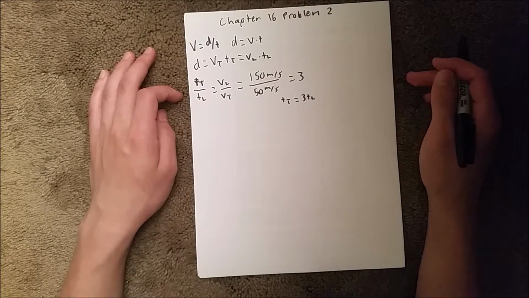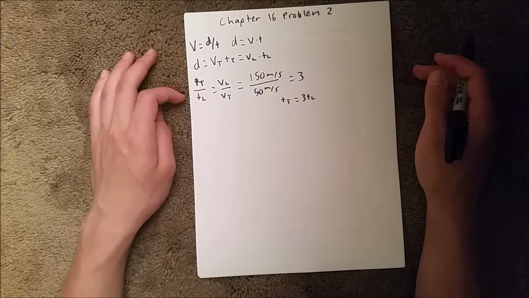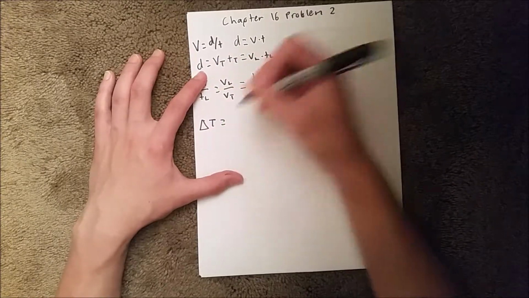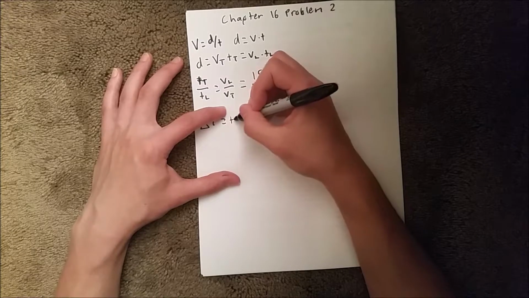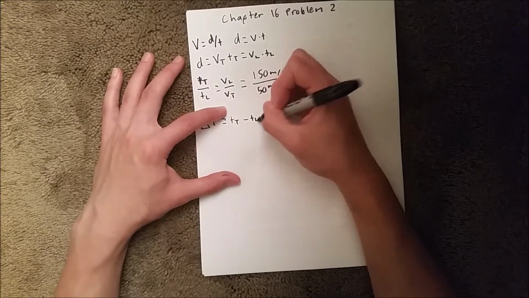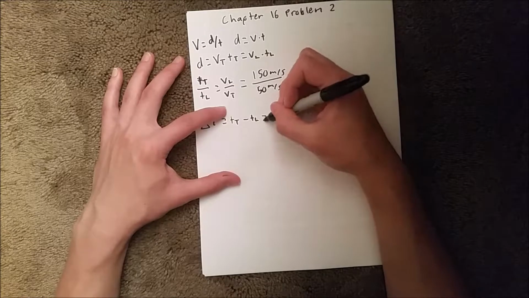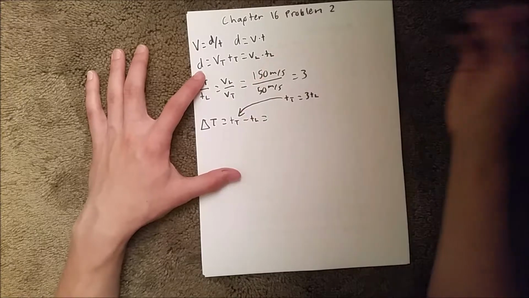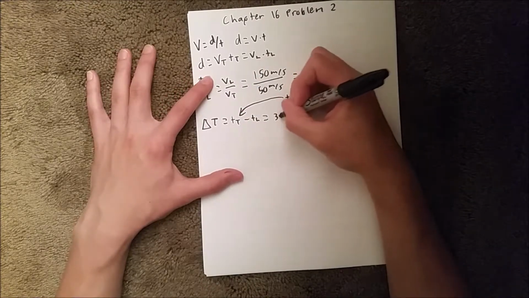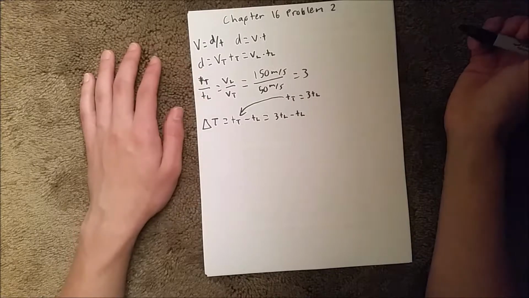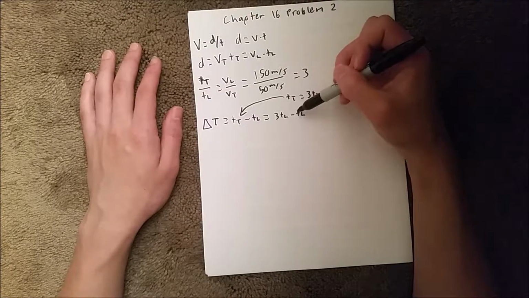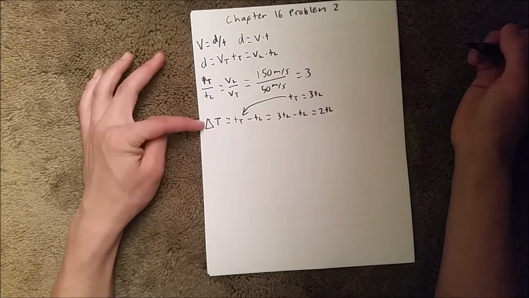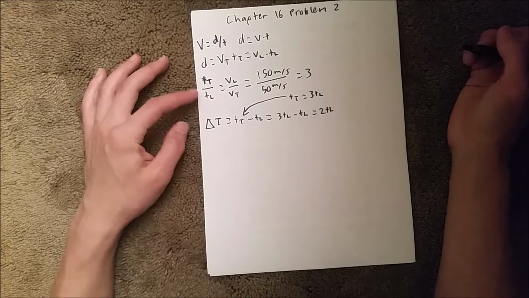And also in the problem we were given that the change in time is equal to 4 milliseconds. So we can write the change in time is equal to the time for t minus the time for L. And since we just found this up here, we can plug that back into here. And that'll give us 3TL minus TL. And the reason I did that is because these times are now the same and I can combine them. So that's going to equal 2TL. And that's still equal to the change in time, which we were given is 4 milliseconds.